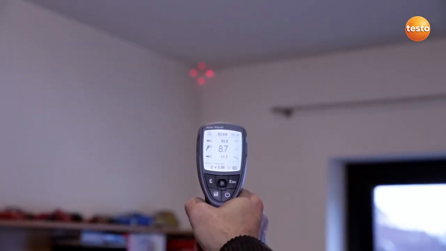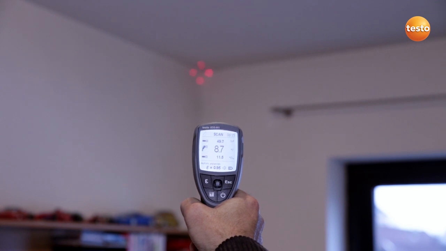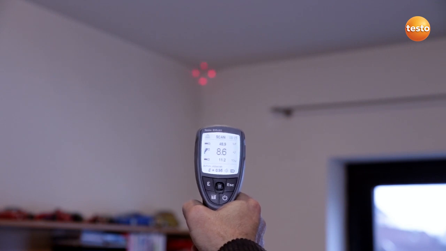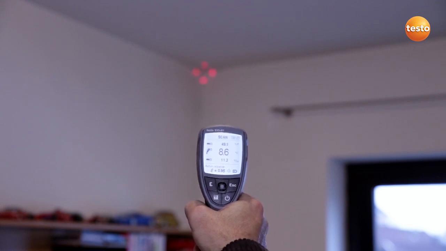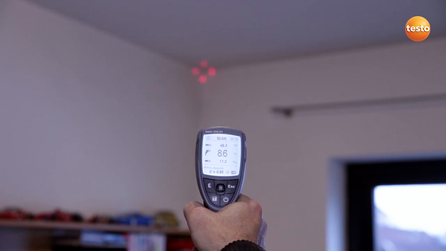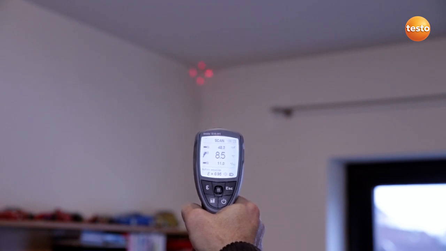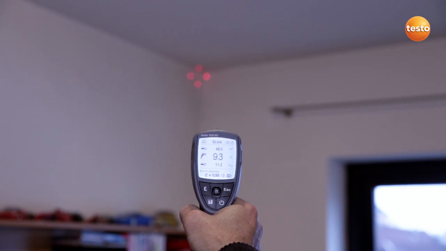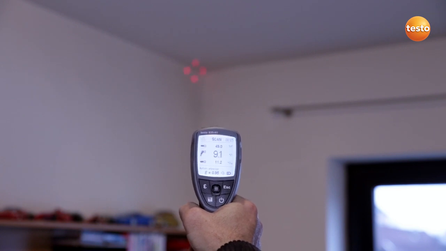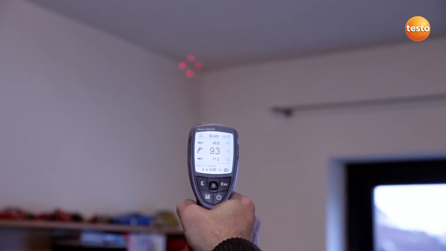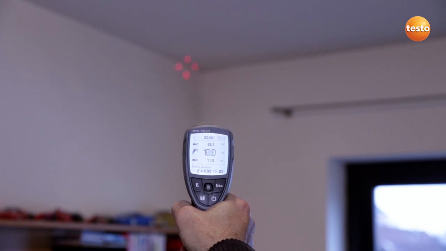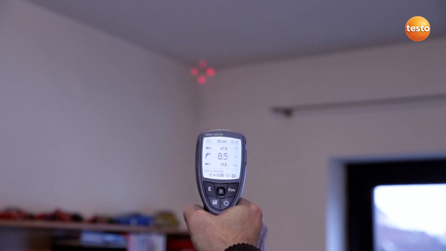I'm now measuring the outer corner on the northeastern side. This is a geometric cold bridge. We have an outdoor temperature of about 2 degrees plus, and in the display we can see a surface temperature of 9.1 degrees. You can see that we're getting into the critical range where condensation can occur.